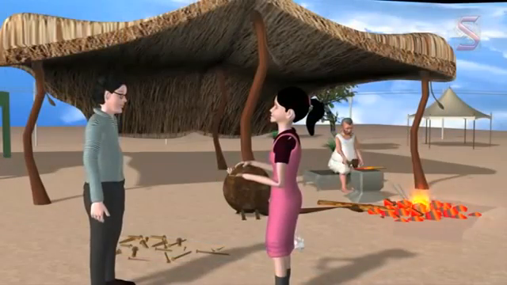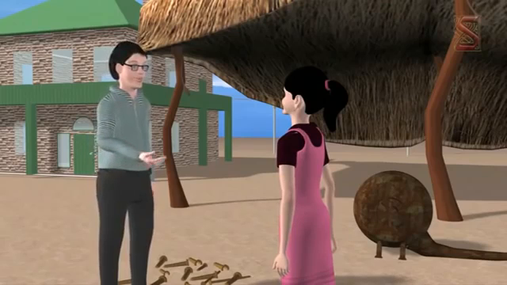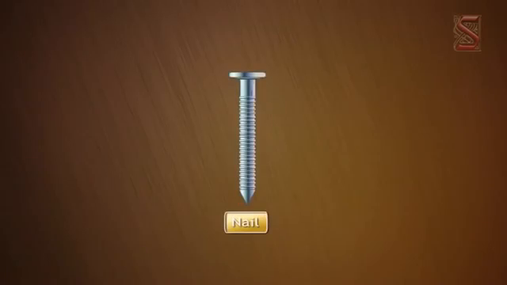At last, I found them. What are these? Oh, iron nails. These nails got rusted too. Yes, the nails have rusted because of the moisture present in air.